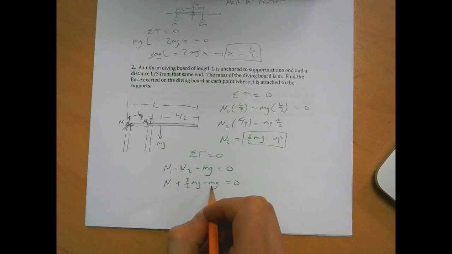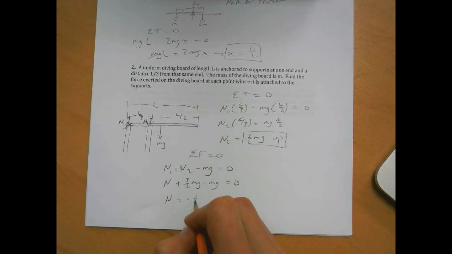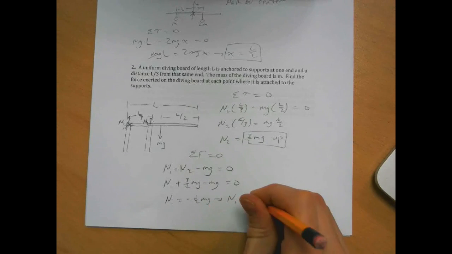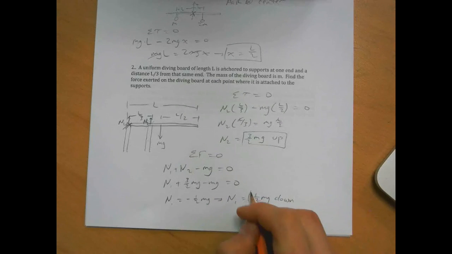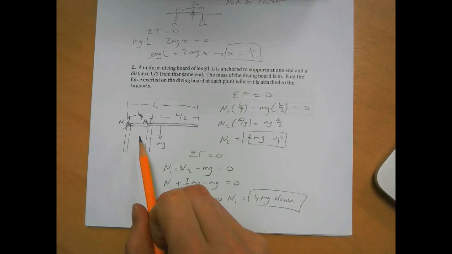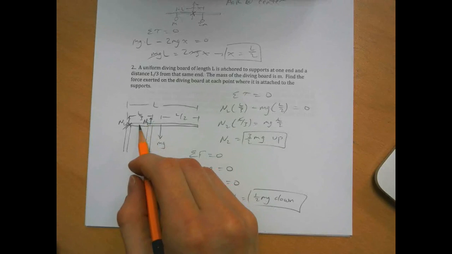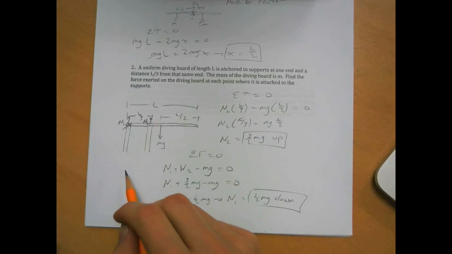So 3/2 minus mg gets us 1/2 mg. So N1 is minus 1/2 mg. So that's 1/2 mg down, which might seem kind of weird, but that's actually how it is. This will hold the thing up, but this one is actually pulling it down to keep it from rotating in the direction that the gravitational force would cause it to go.